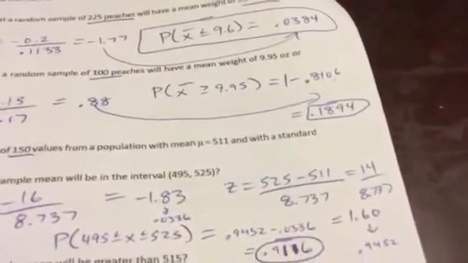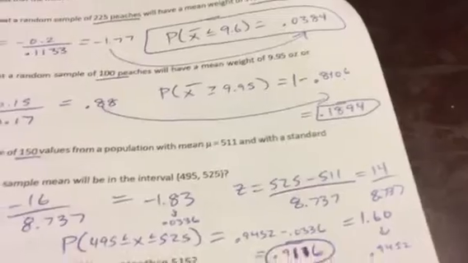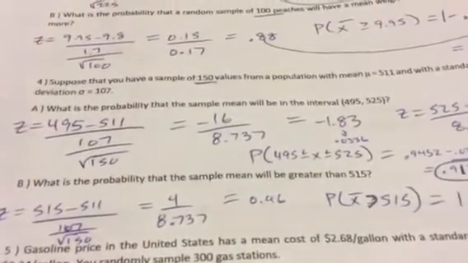All right, 9.95 is my x bar here. I get 0.88 for my z-score. Now I want to be more than 9.95. So I'm going to do 1 minus what I find in the z-table there. Okay, I want to be between those two.